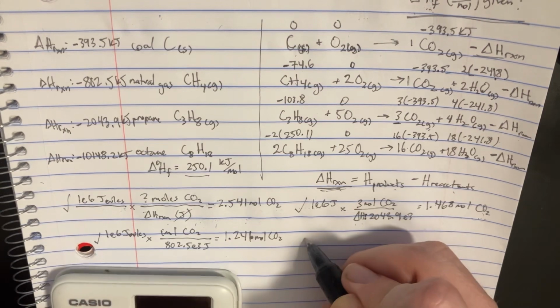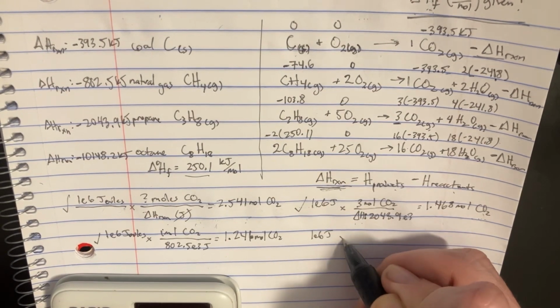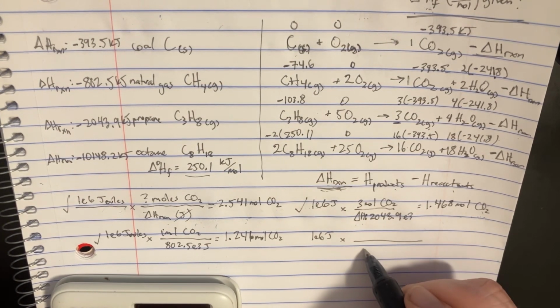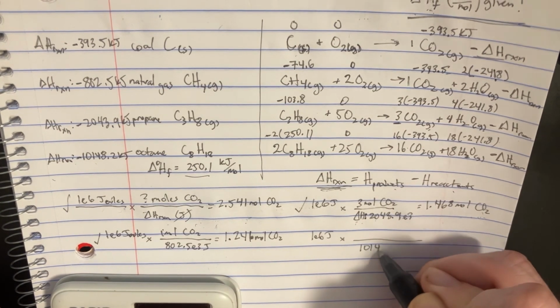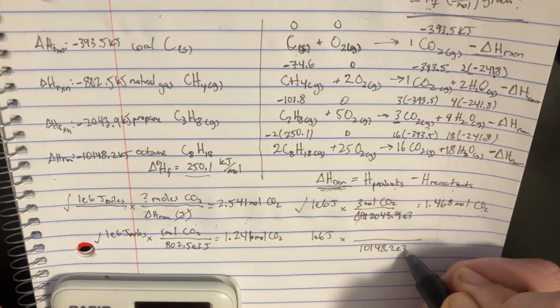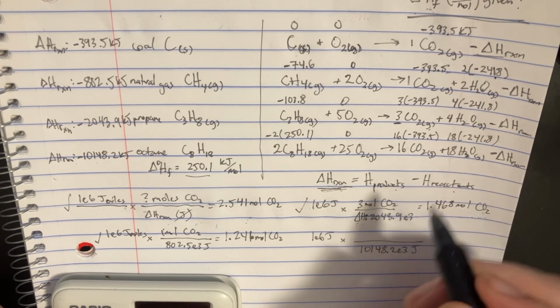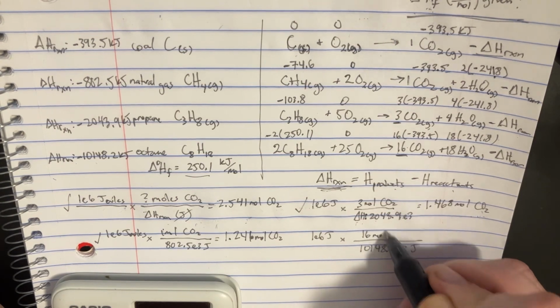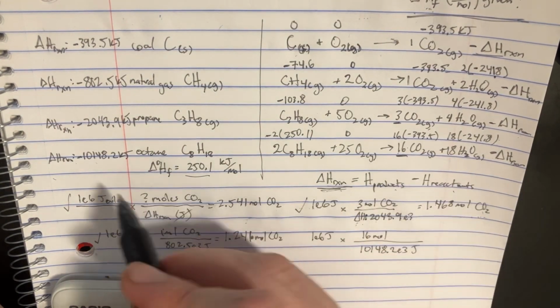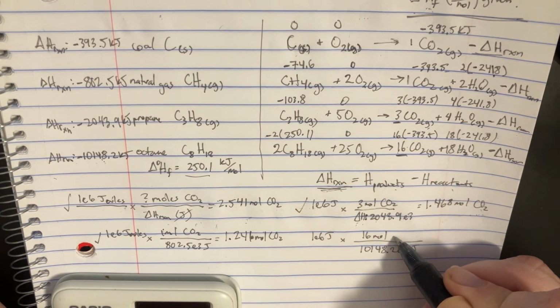And then in the final one, take 1 e to the 6 joules. And then the heat for that one was 10,148.2 e to the third. And the conversion factor here was 16 moles. So we have 16 moles being produced in this reaction with that much heat being emitted.